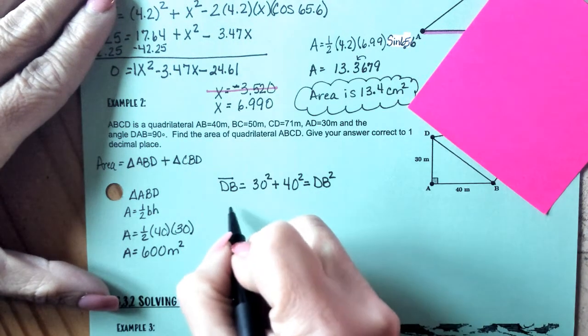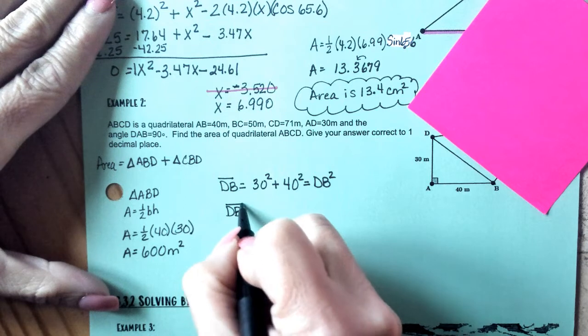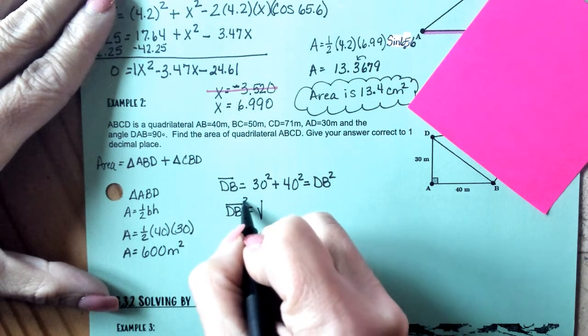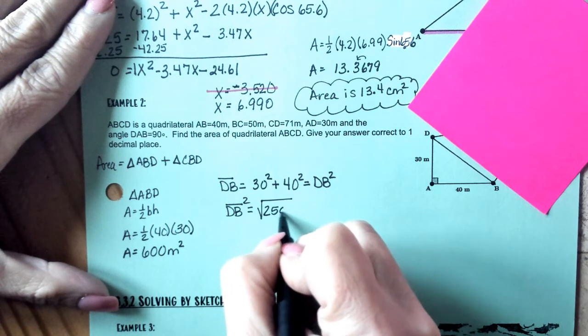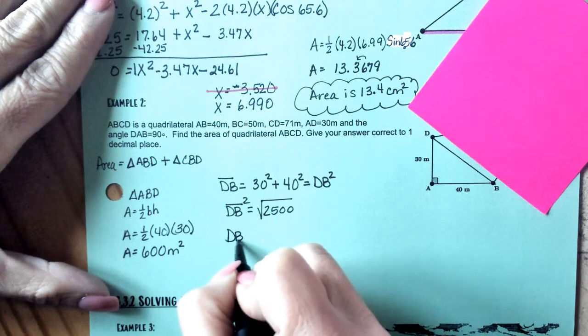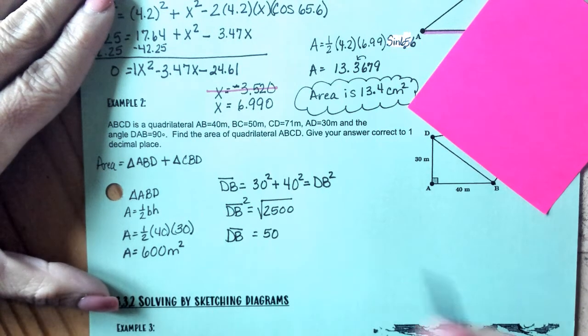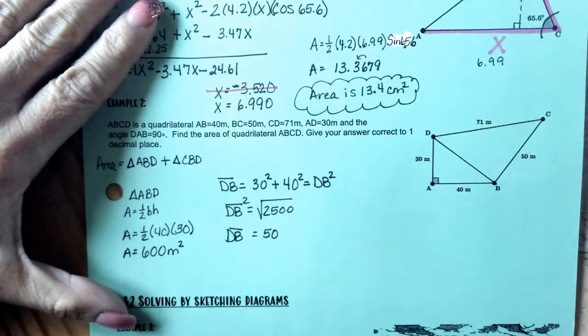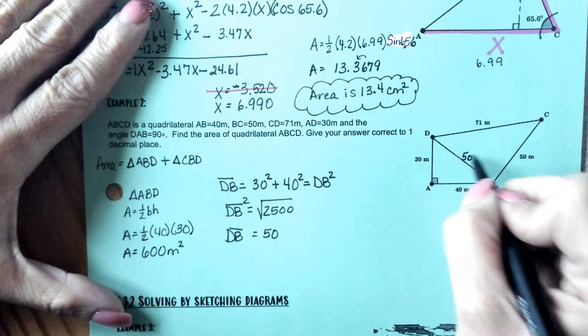So DB equals the square root of 2,500. DB equals 50.